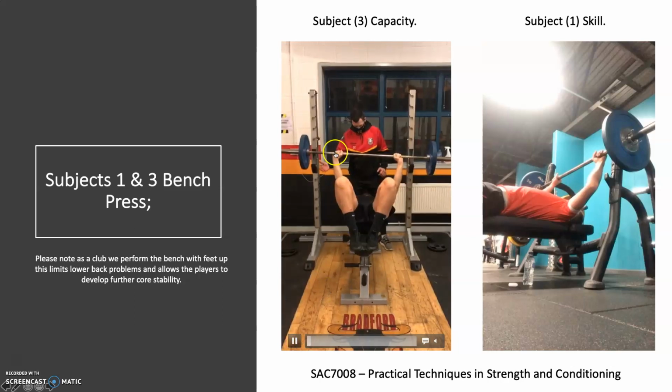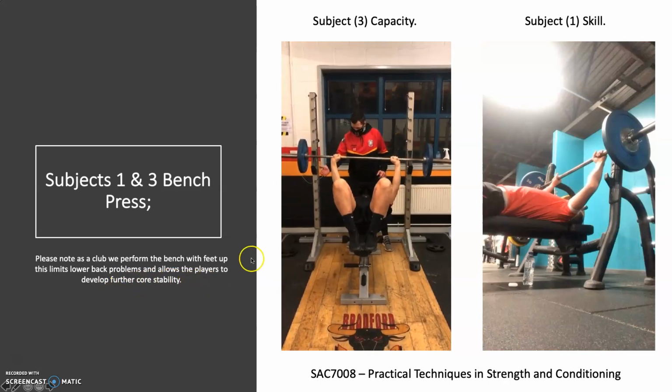So subject 3, we can initially see the slant on the left hand side. Just to note, as a club we do perform the bench with feet up, as it limits lower back problems for the athletes and allows the players to develop further core stability.